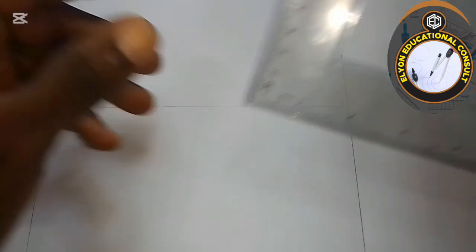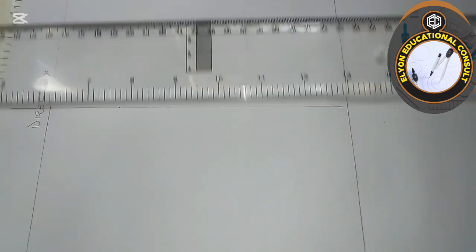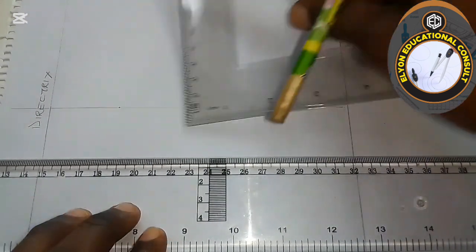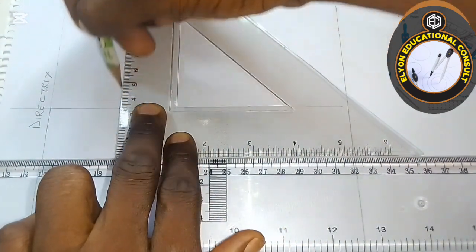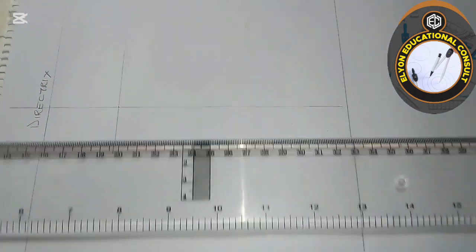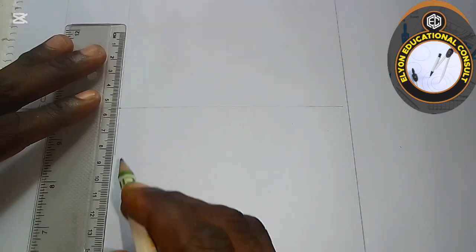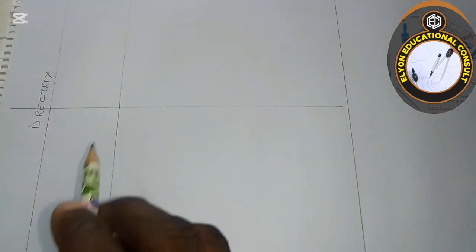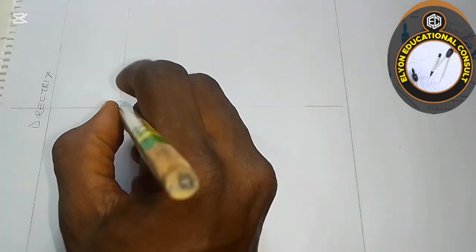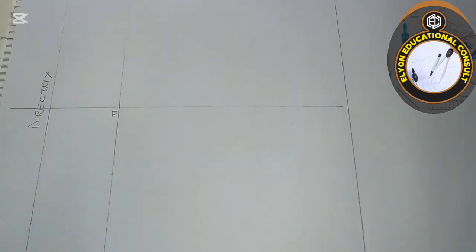So I'm going to draw a vertical from that point. From this point now, produce this line this way. So let me drop this line further. Alright, so this becomes the focus. So this is my focus F.